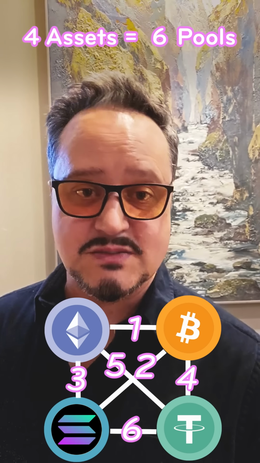If you want to trade Bitcoin to Solana, you need a separate pool and another to trade Ether to Solana. 3 assets requires 3 one-to-one pools. Now, add a fourth asset like Tether, suddenly you need not just one more pool, but 3 more. Tether to Bitcoin, Tether to Ether, Tether to Solana. 4 assets means you need 6 pools.